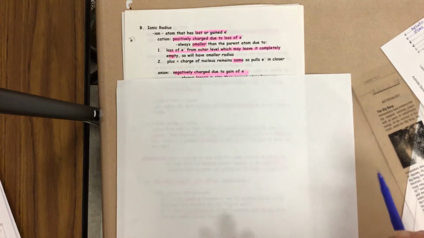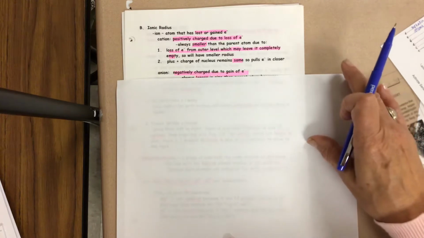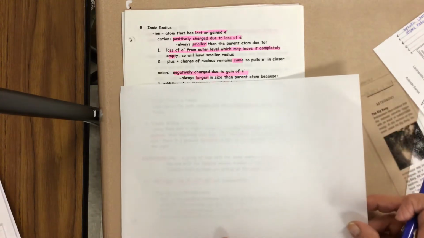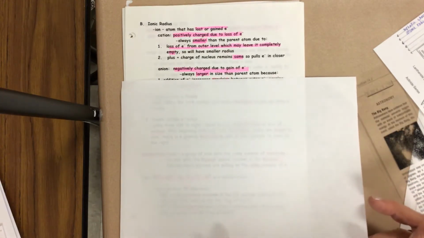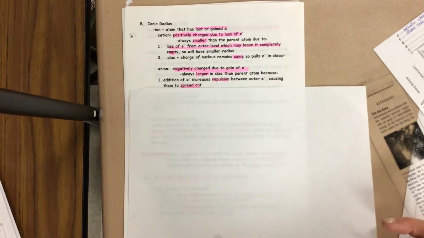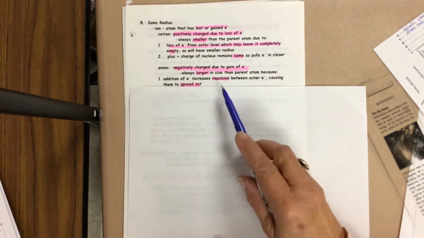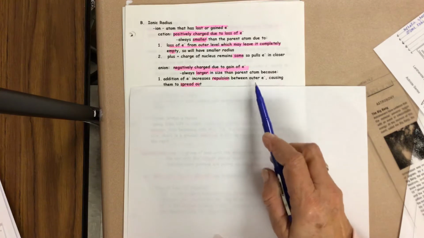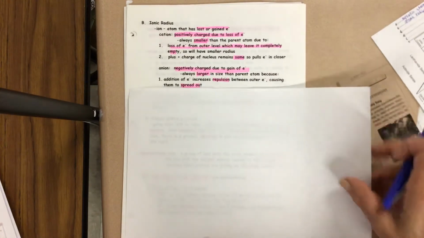Anions are defined as negatively charged ions because they have gained 1, 2, or 3 electrons. They will always be larger in size than their parent because when you add electrons, it increases repulsion between the outer shell electrons, causing them to spread out.